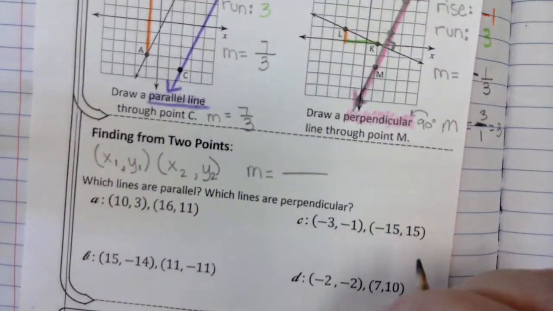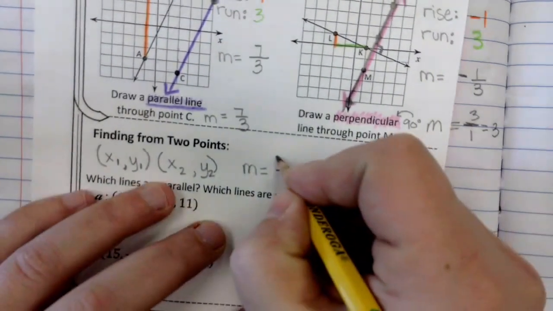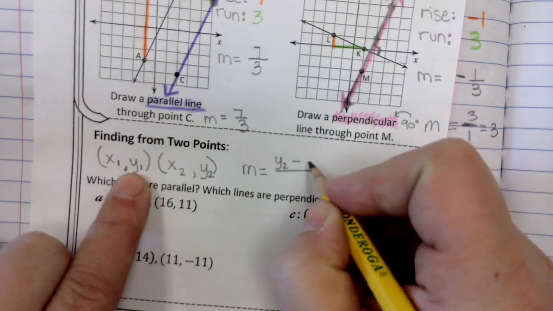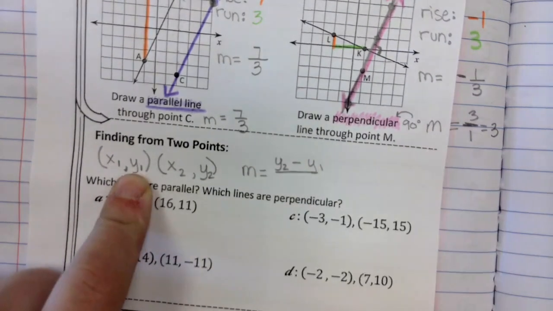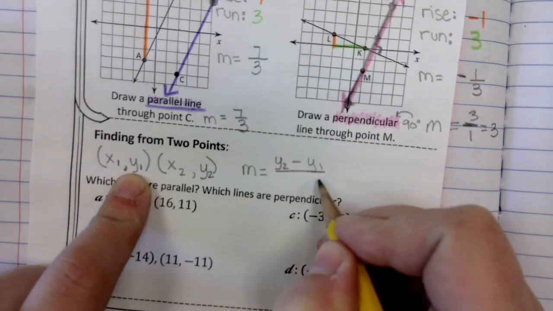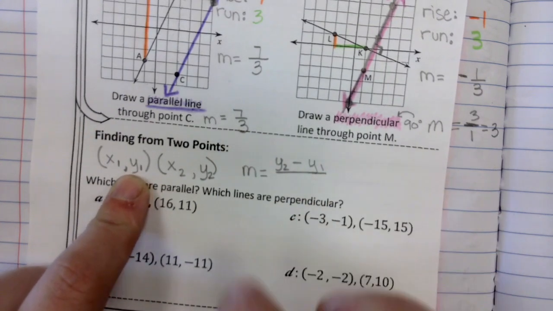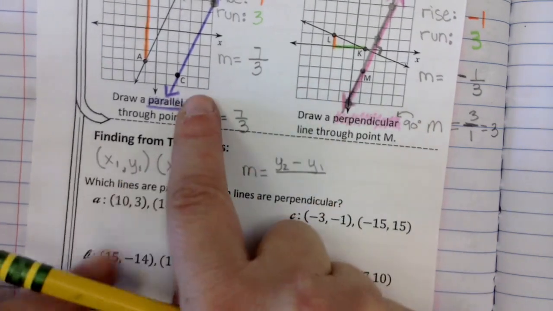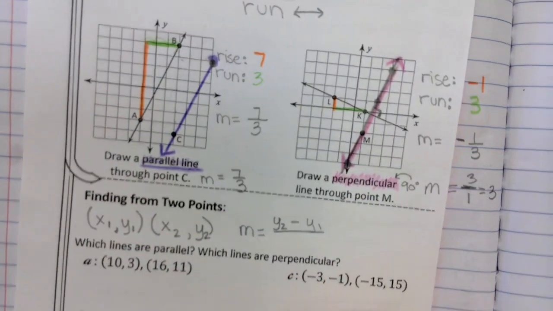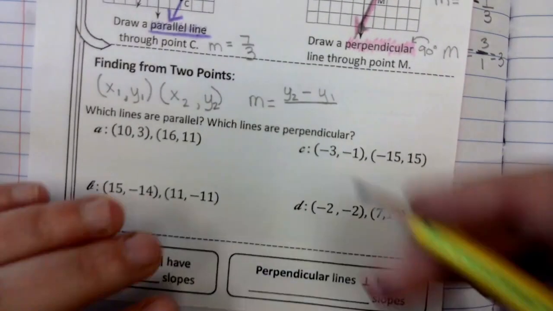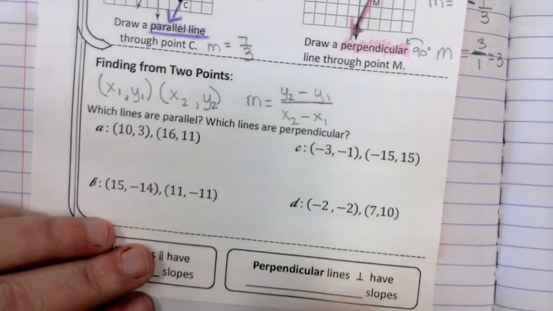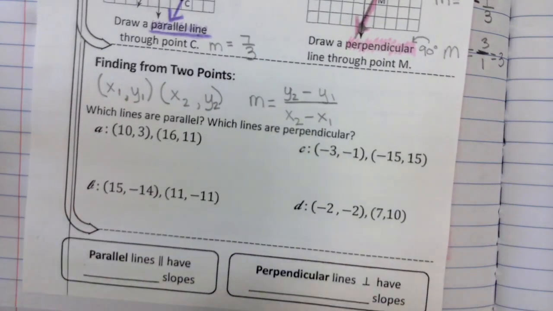We'll do y2, the second y, minus the first y, y1. That's the rise. So at the bottom now, we're going to do the run. And our run goes side to side. When you think of a graph, what goes side to side, the x's or the y's? X's. So that's why x's are on the bottom, because it's really still rise over run. We're just doing it with the numbers rather than counting from space to space to space.